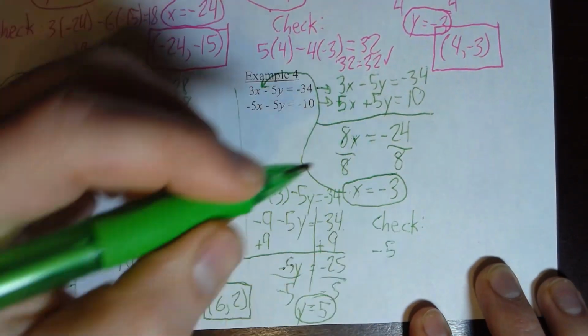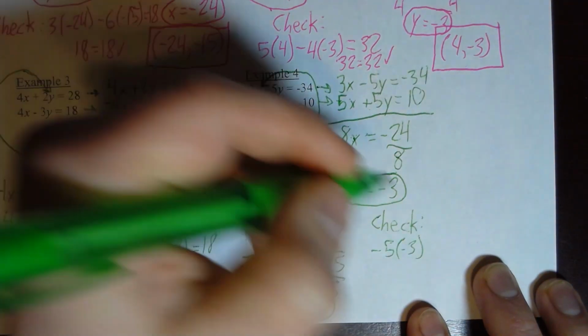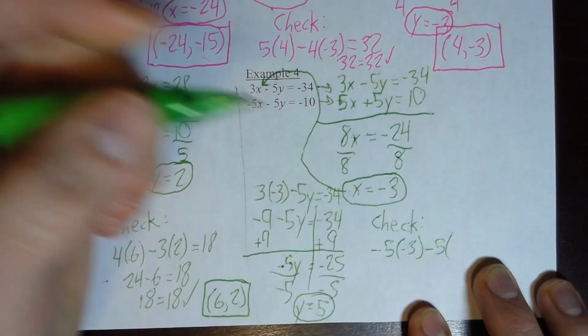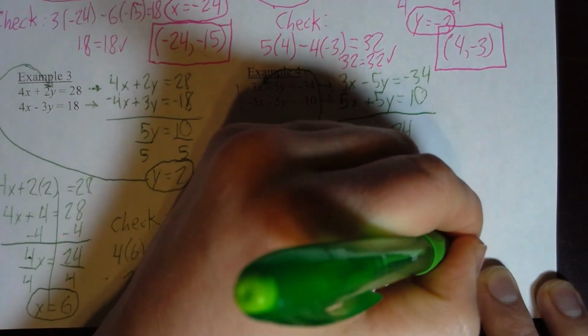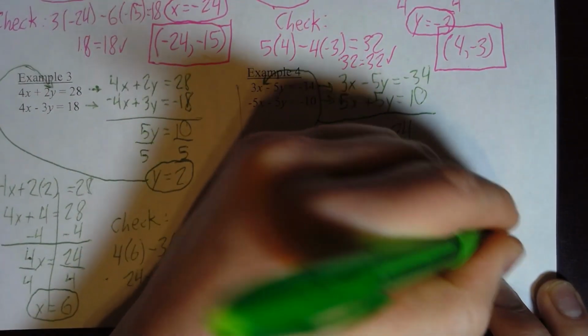I've got -5 times -3 minus 5 times 5. And this should equal -10.